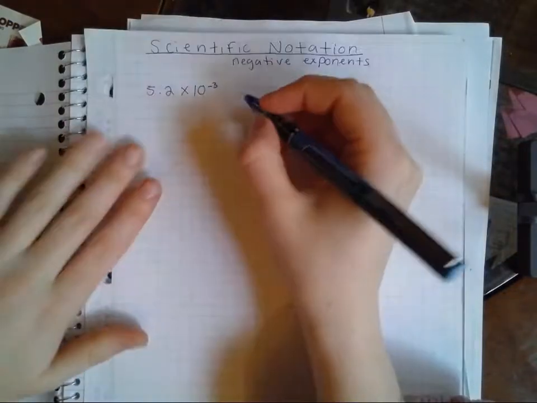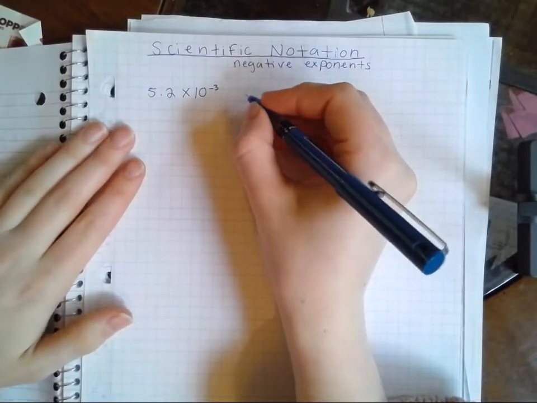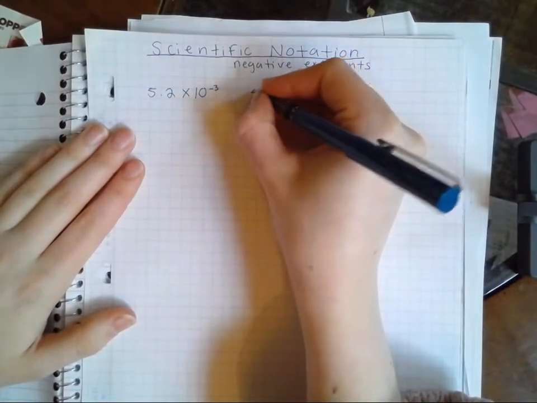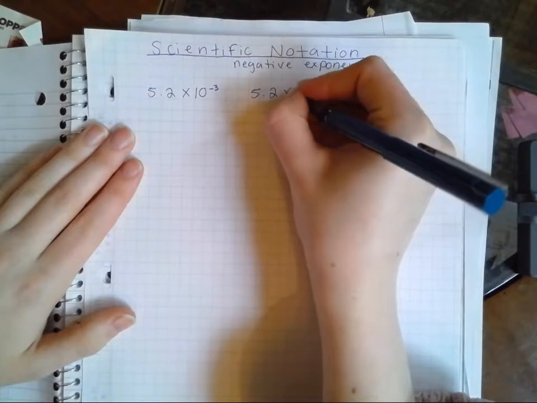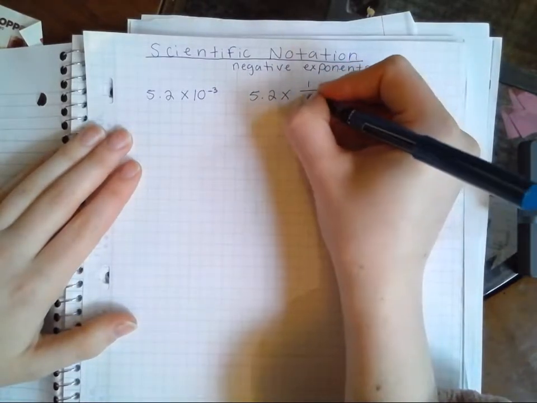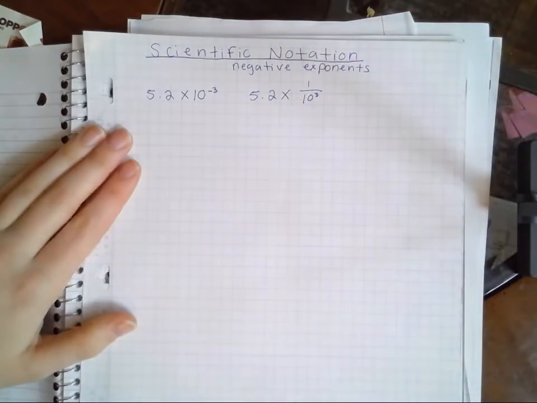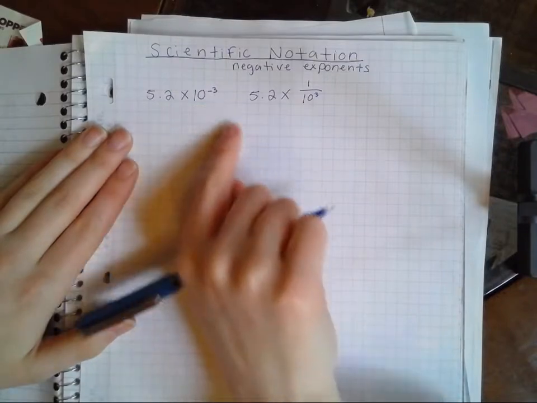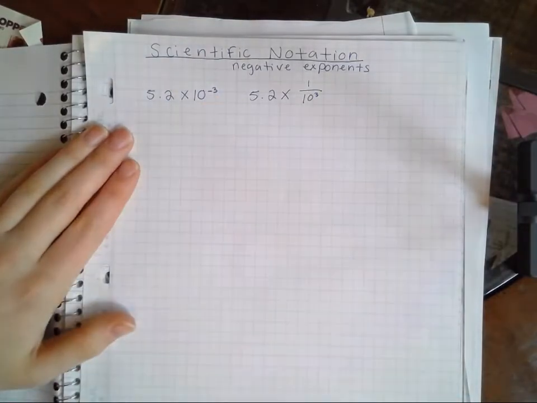Instead of 10 to the negative third, you have 1 over 10 to the third. They take that number and put it underneath 1, and it makes the exponent positive.